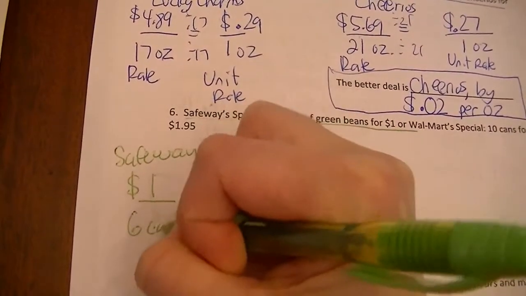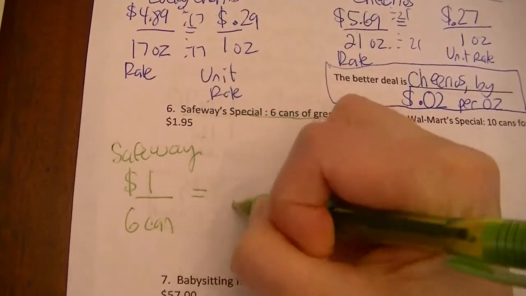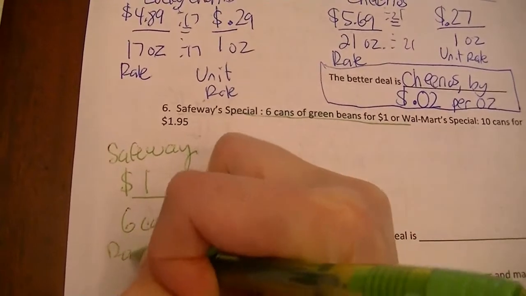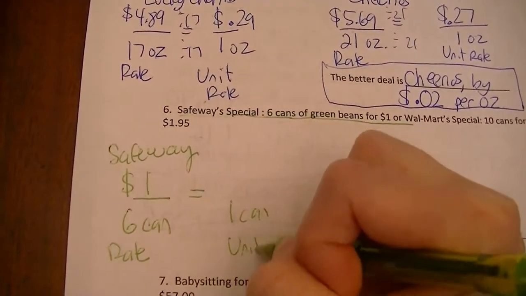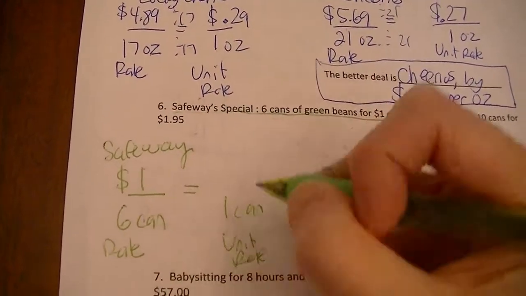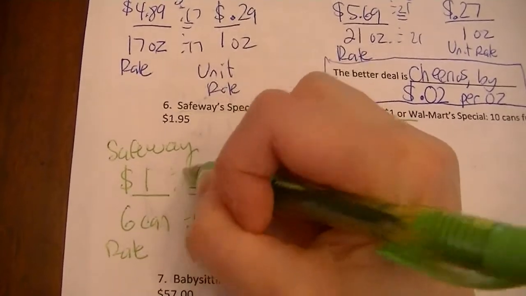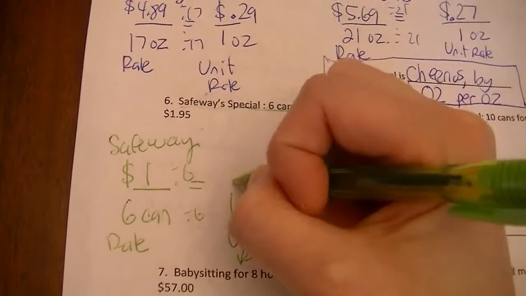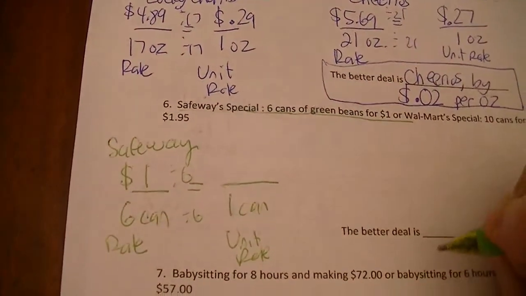$1 for 6 cans. So how much is 1 can? And again, this is the rate. This would be the unit rate. 6 divided by what number is 1? Well, it's 6. 1 divided by 6. I'm going to round to the nearest hundredth. So go ahead and punch it in.